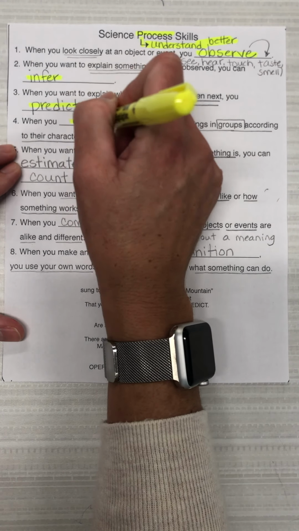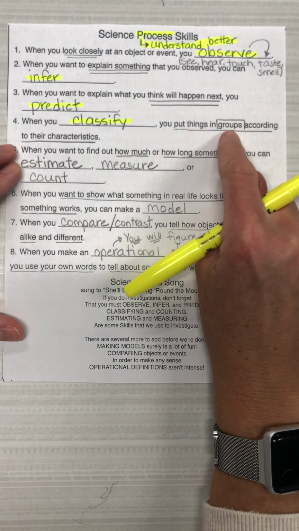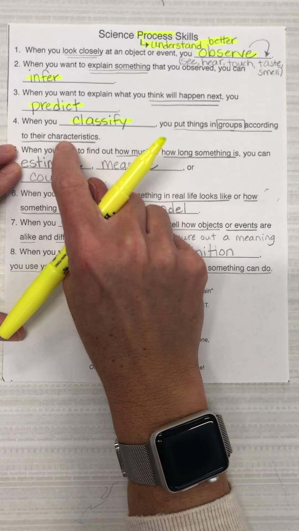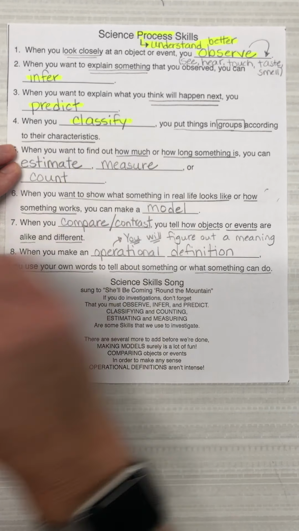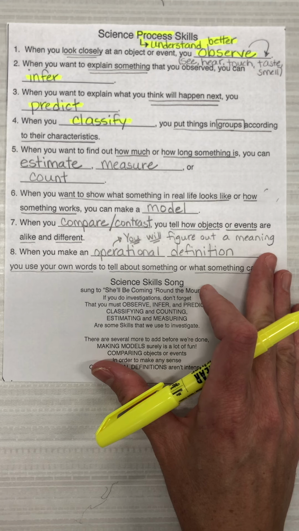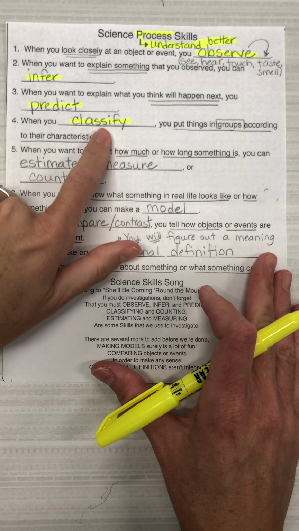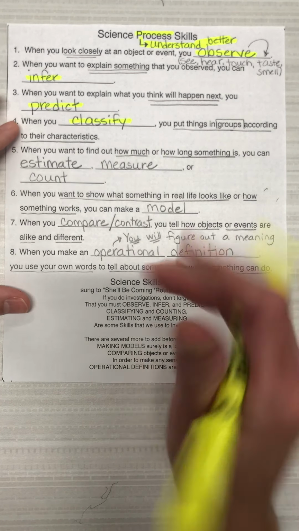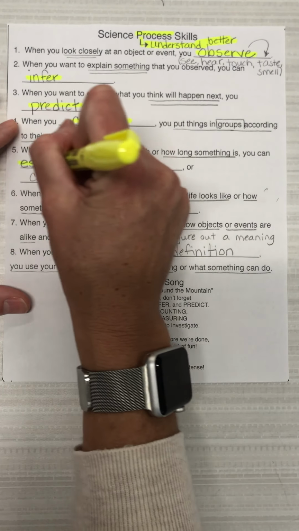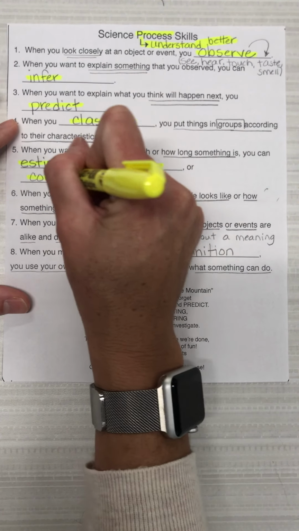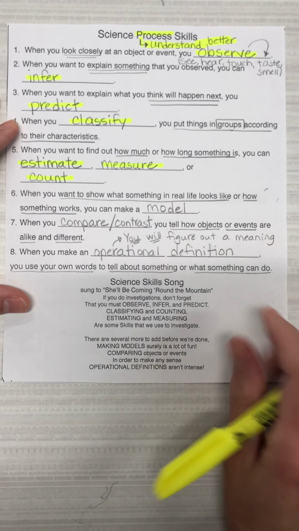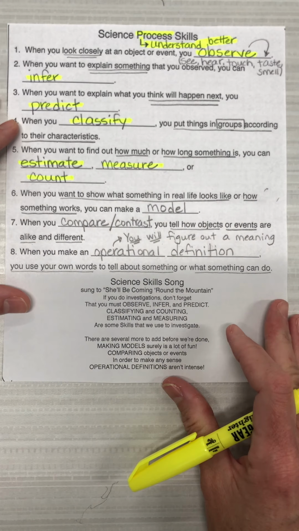Scientists may need to do what's called classify, and that means you put things into groups according to their similarities, which are their characteristics. Maybe what they look like, maybe I'm thinking of animals. Some animals use gills to breathe, others use lungs to breathe. You could classify those groups of animals. Scientists may need to estimate, measure, or count things. That's another skill they may use to tell how much or how long something is.